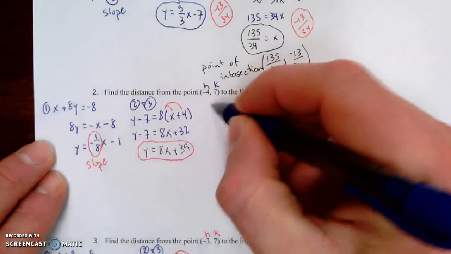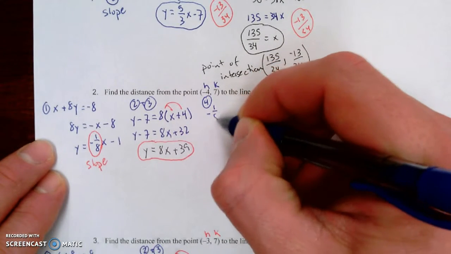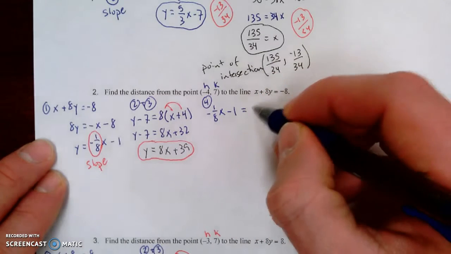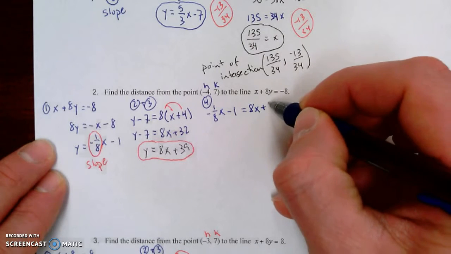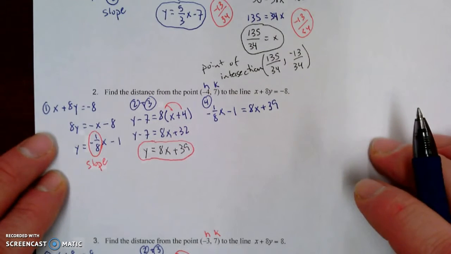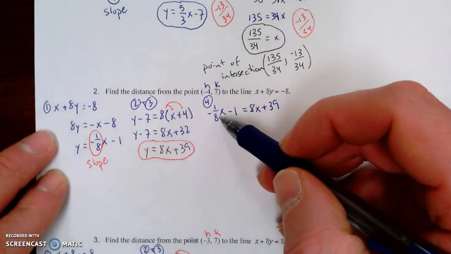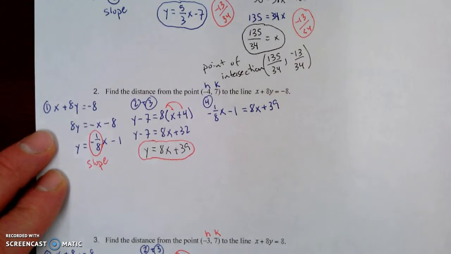We have step 4, negative 1/8 x minus 1 equals 8x plus 39. So first thing, I just don't like this negative 1/8 here. So I'm going to get rid of it by multiplying everything by 8.